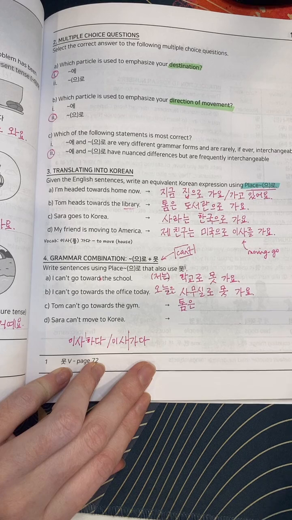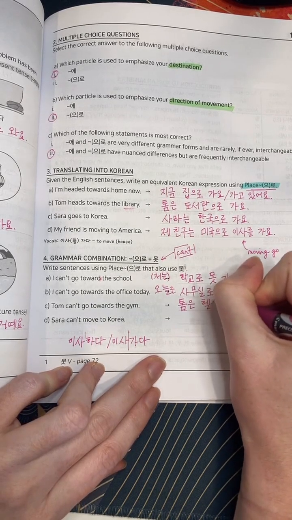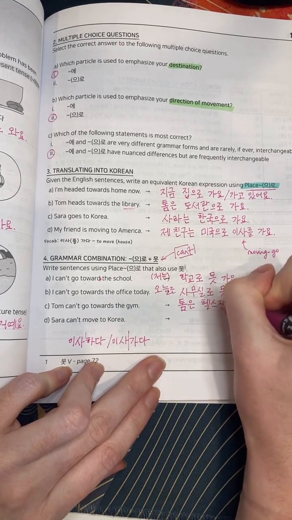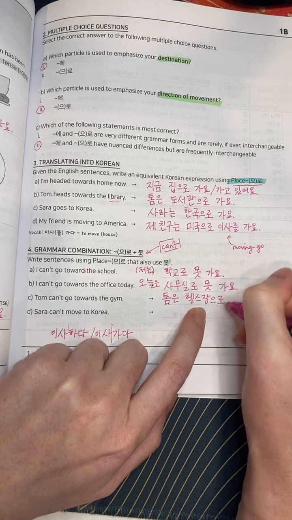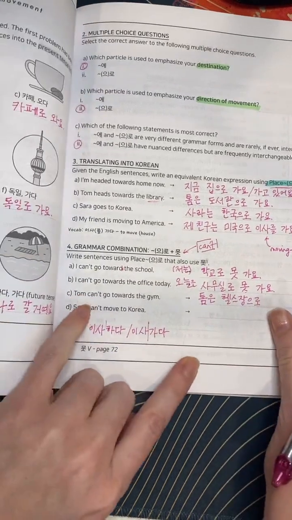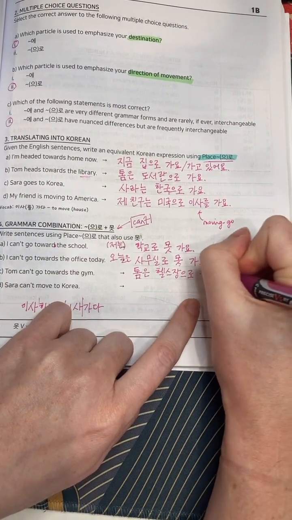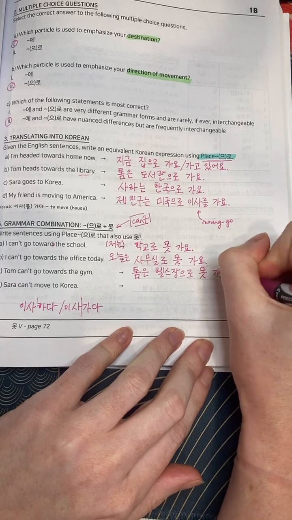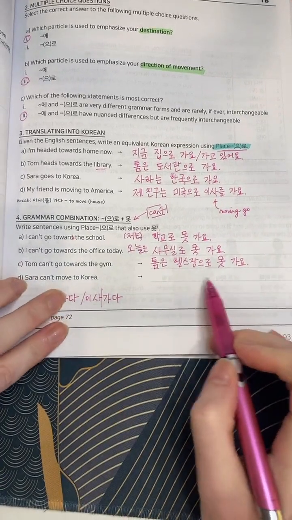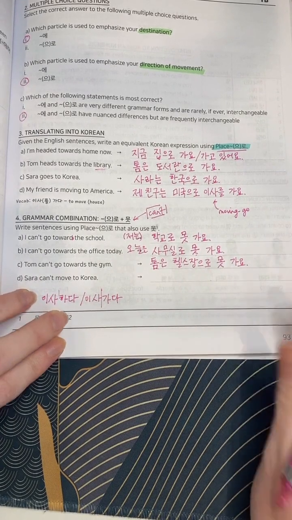Gym으로. 헬스장, 변란. Perfect, thank you. 헬스장 means the gym. Now this ends on a consonant, so we add 으로. In the direction of the gym, Tom cannot go. Cannot is our 못. 가요. Tom은 헬스장으로 못 가요. Tom, in the direction of the gym, he cannot go.